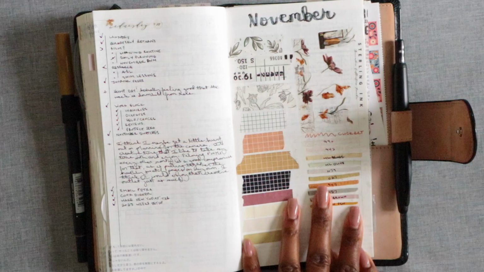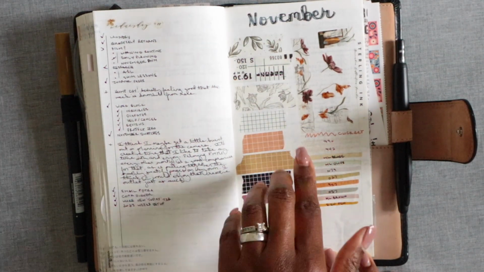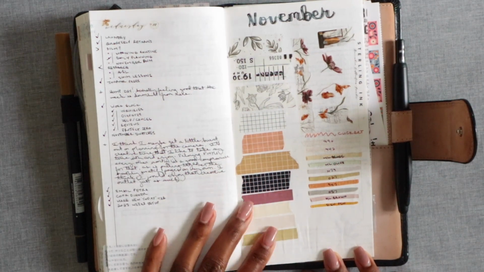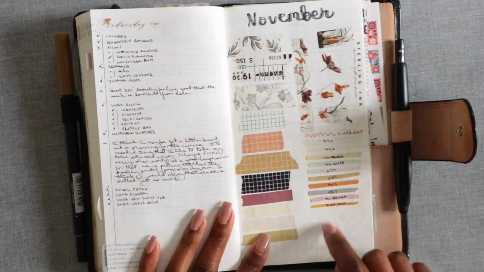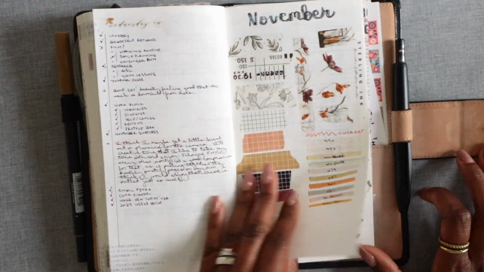And then this is the swatch page that I did for planning November. So the November plan with me, when I was trying to decide which washies and which Tombos to use in those spreads. That's what I did here.